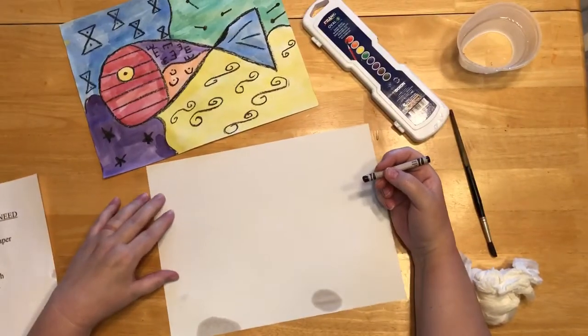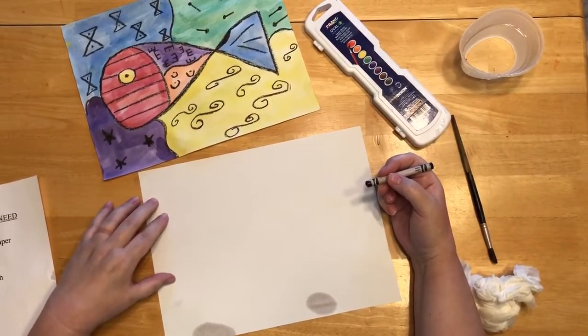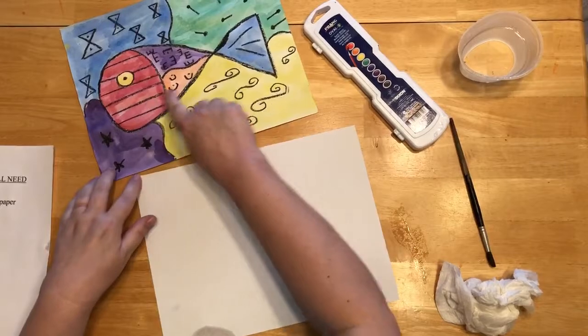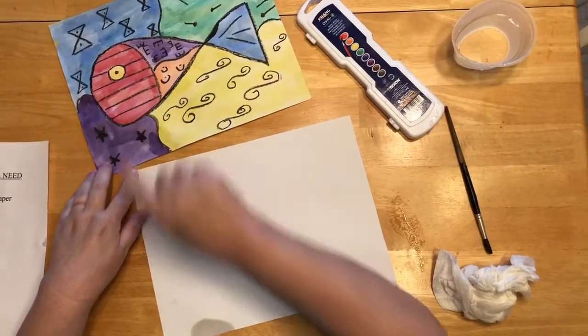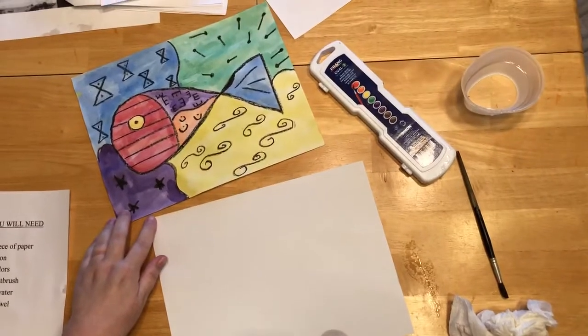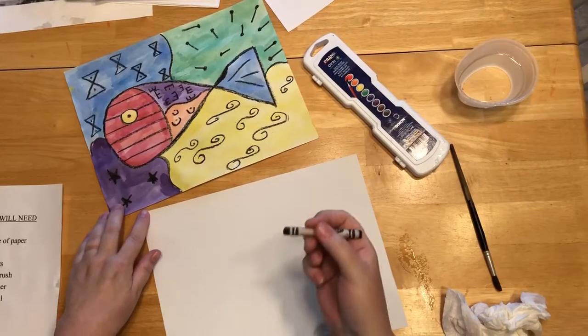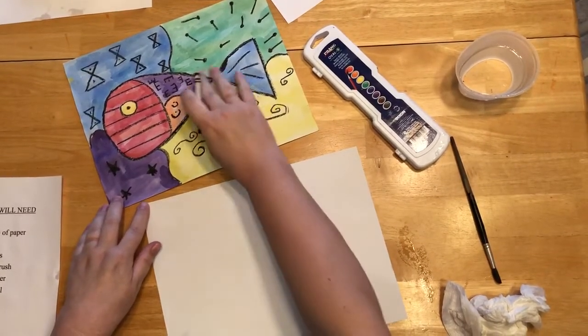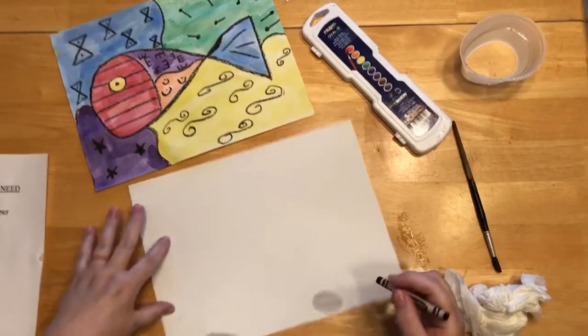Now, what we're producing today is called a crayon resist painting because we start with the crayon, and then when we go back over with the watercolor, the paint resists sticking to the crayon. So it resists it. It's a crayon resist painting.